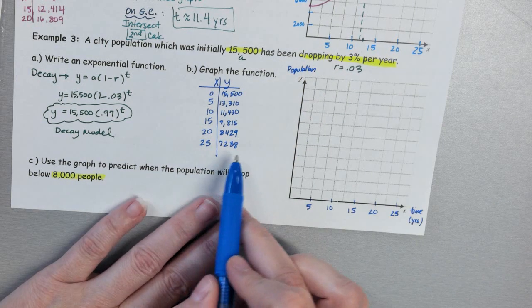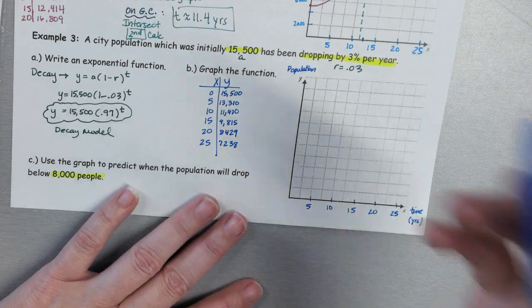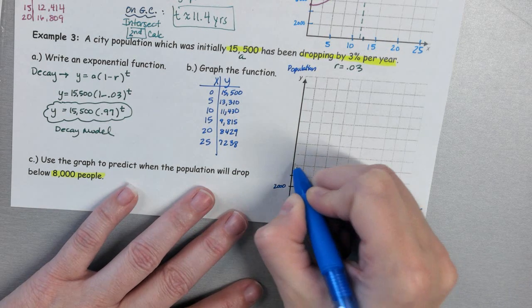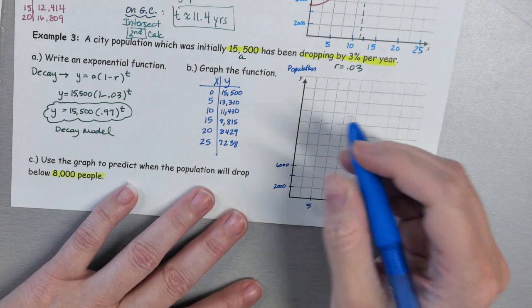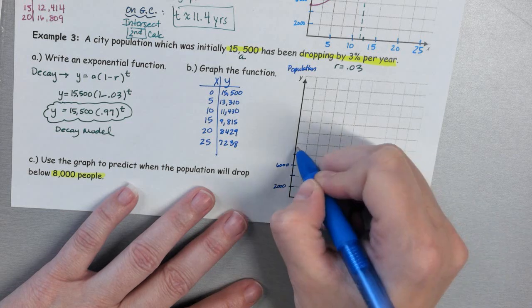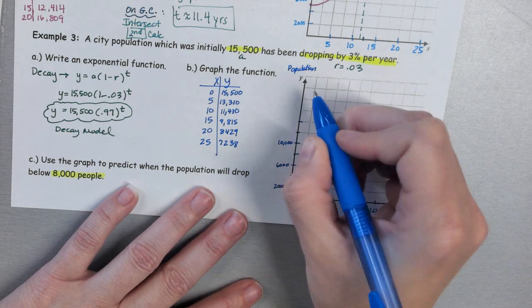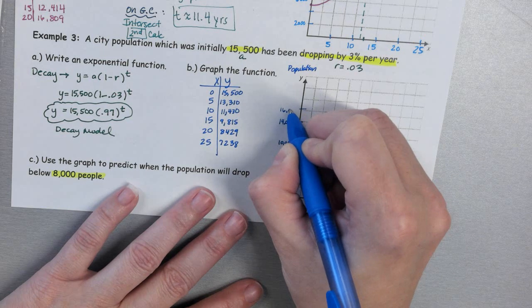And for the population, I have to go up to 16,000. So I think I just might go by 2,000s again, like I did last time. So 2,000, 4,000, 6,000, 8, 10, 12, 14, 16.